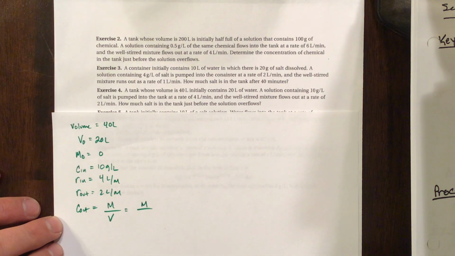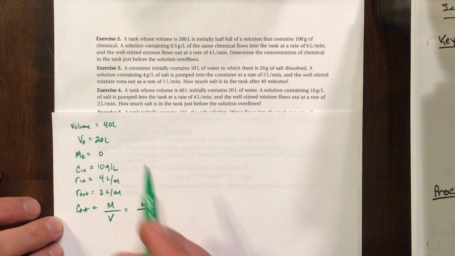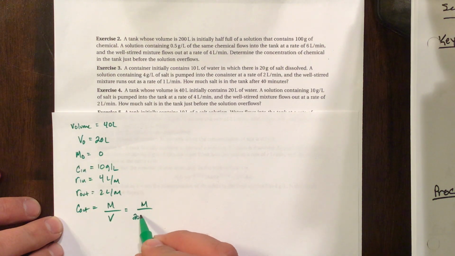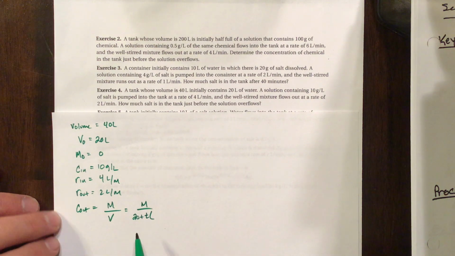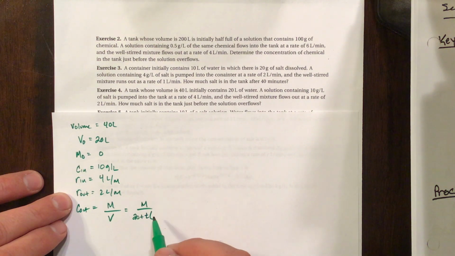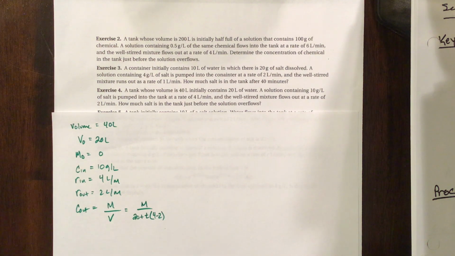It's the amount that you start with, which is 20 liters, plus t times the rate going in minus the rate going out, so 4 minus 2. So the volume at any given time is going to be 20 plus 2t. I'm going to write that volume as a function of t: V(t) = 20 + 2t.